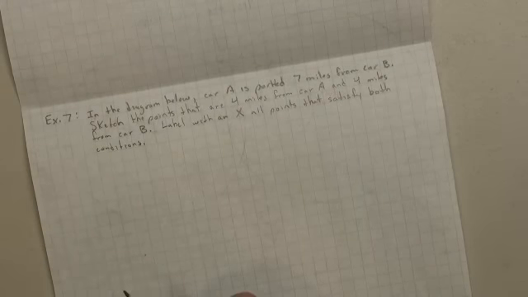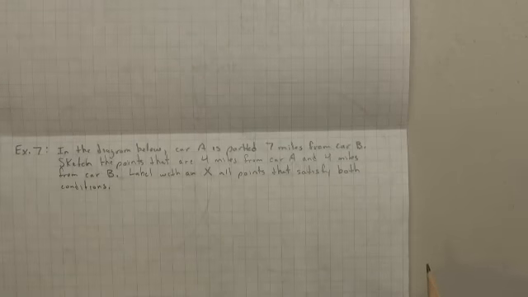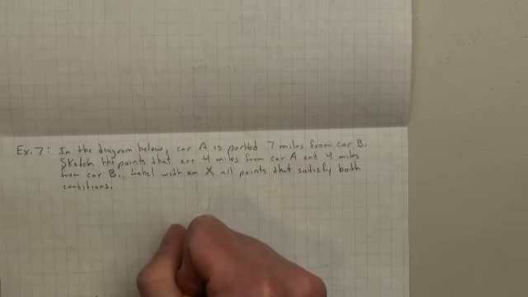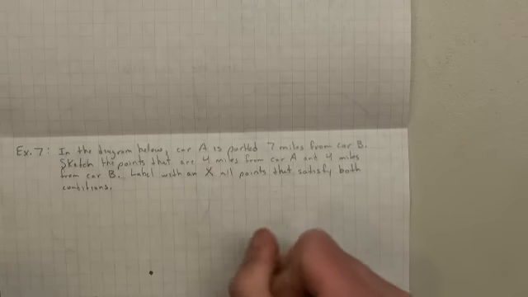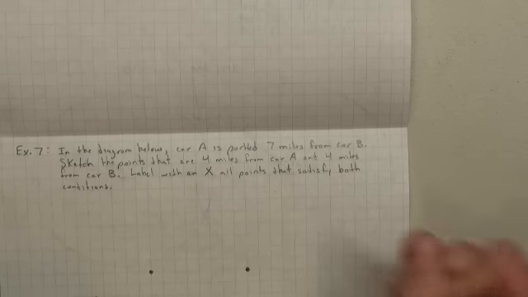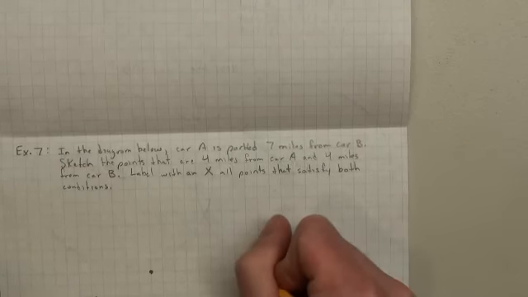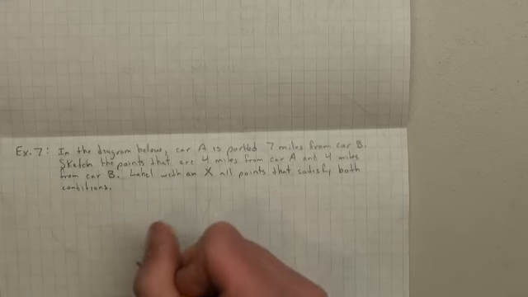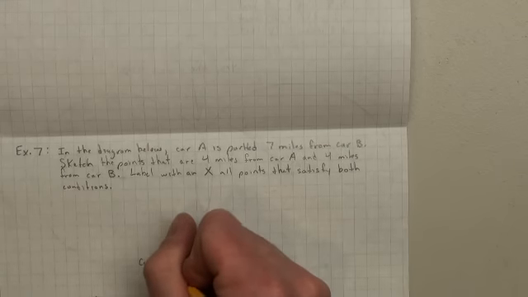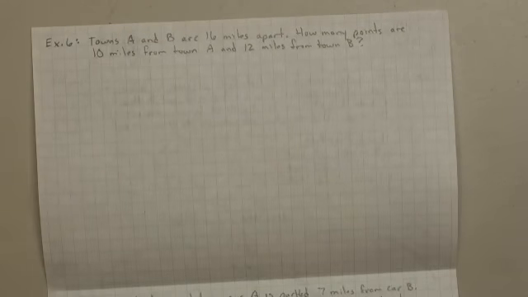Okay, so and then they give us car A, they put about here, and they put car B about there, and they label it car B and car A. So let's look at 6 first. Towns A and B are 16 miles apart. How many points are 10 miles from town A and 12 miles from town B?